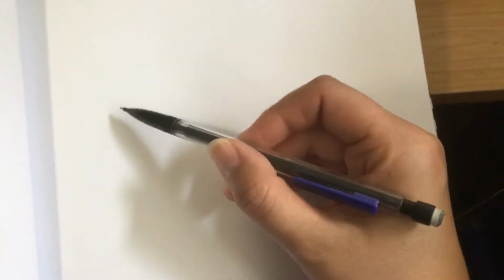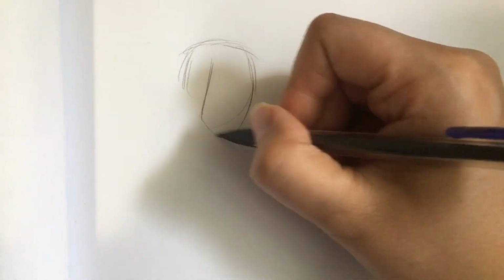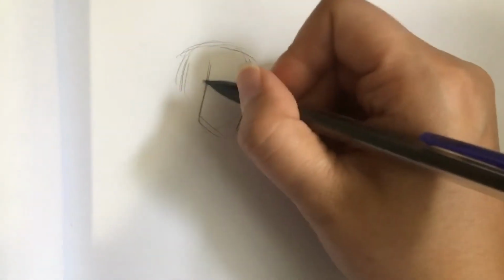Hey guys, in the comments recently I was asked how to draw clothing and hair. Well, let's do hairstyles. You can see this one. Sometimes the pens or the pencils in this book don't show up. It's just because I'm using too hard of a pencil lead.